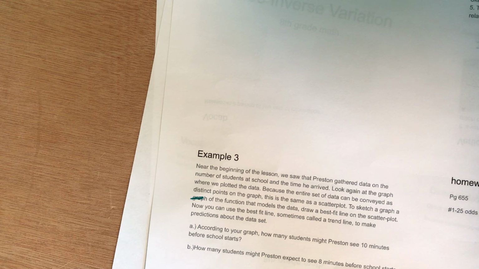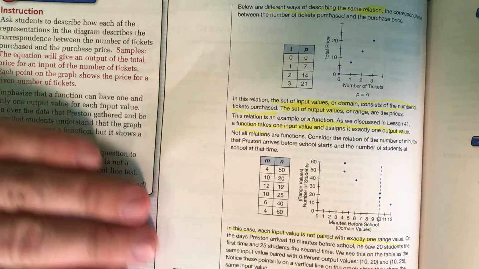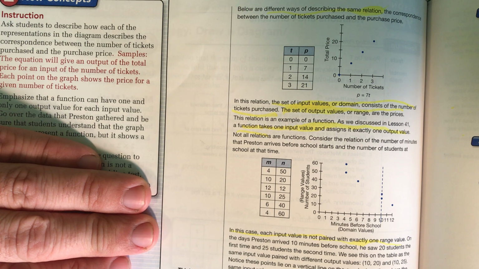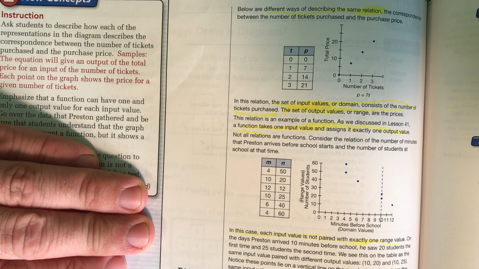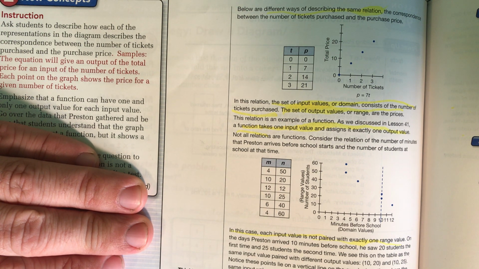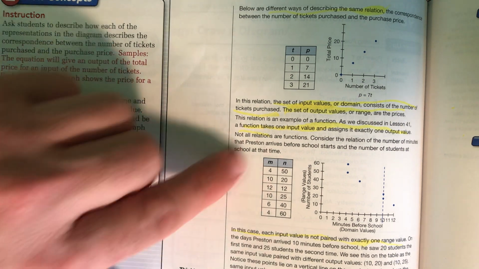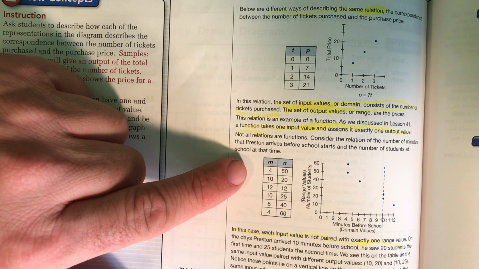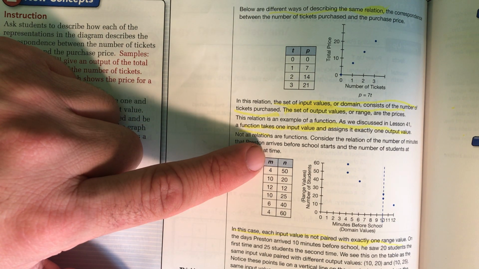So if you go look at your book and you look at the plots they are showing. Below are the different ways to describe the same relation, the correspondence between the number of tickets purchased and the price. So the one we're looking at right now is to consider the number of minutes that Preston arrives before school and after school.